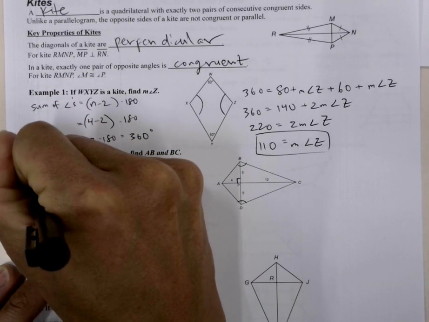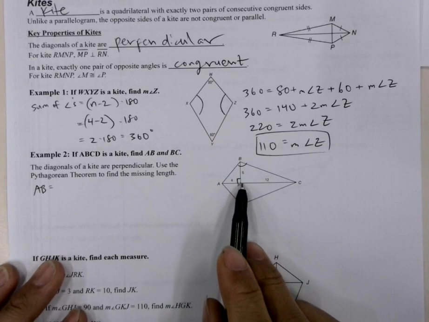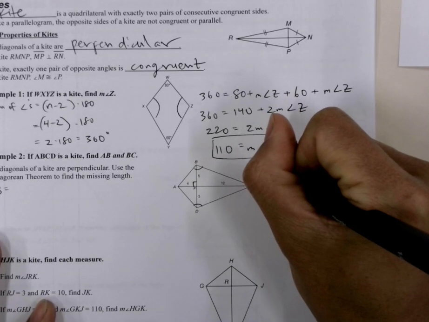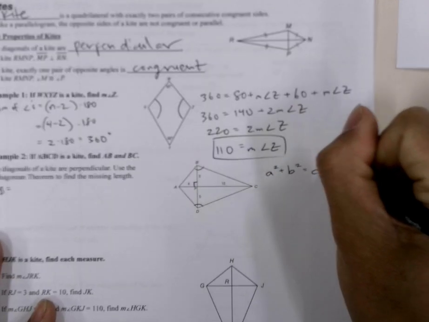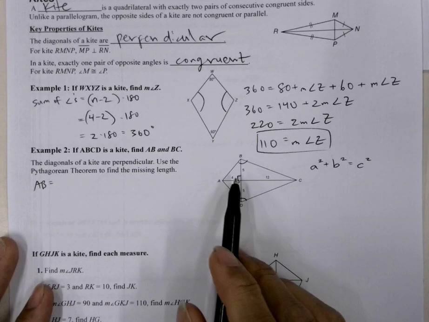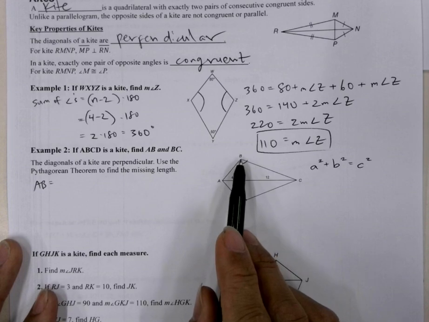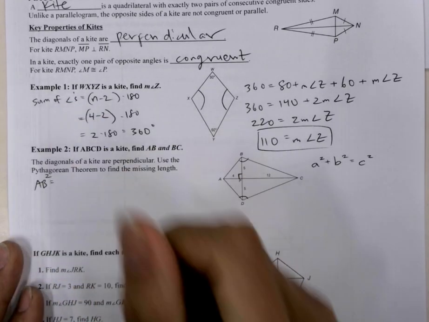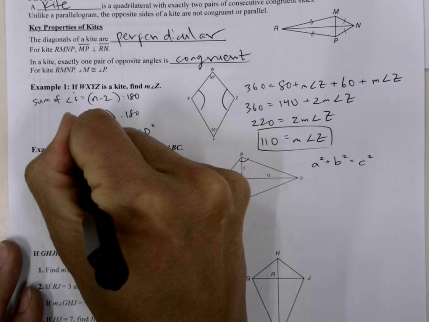So let's find AB. We're going to use the Pythagorean theorem. The Pythagorean theorem is leg 1 squared plus leg 2 squared is equal to the hypotenuse squared. So 5 squared plus 4 squared is equal to hypotenuse squared. Our hypotenuse is AB, so AB squared is equal to 4 squared plus 5 squared.